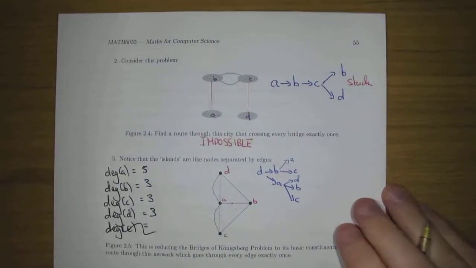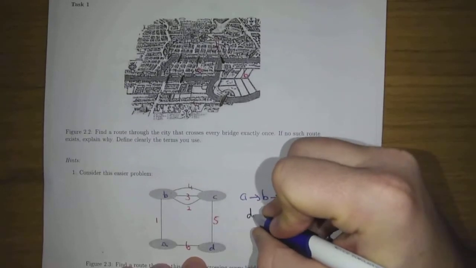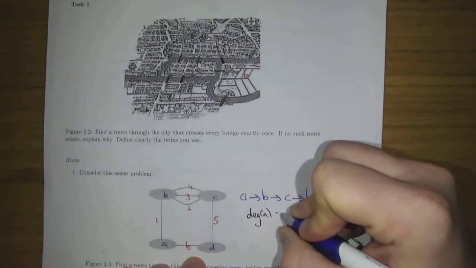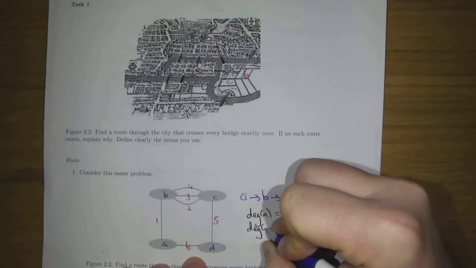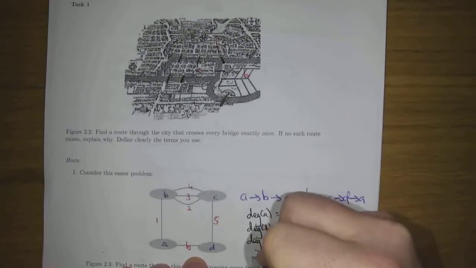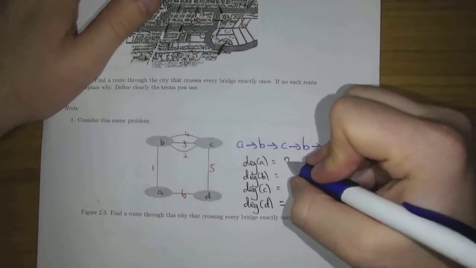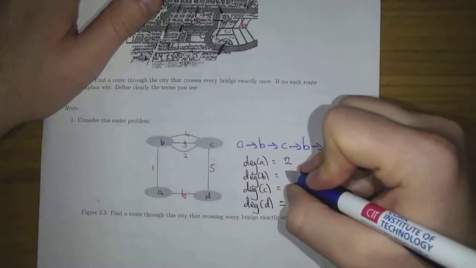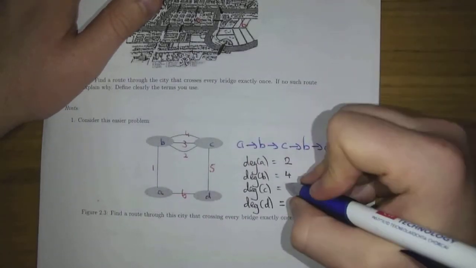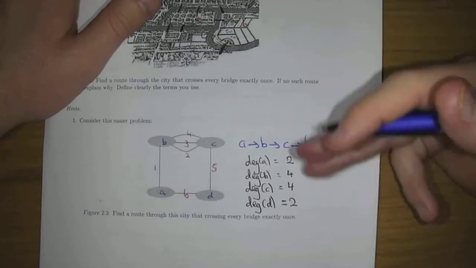for example, we might look at the degrees in the other graphs that we looked at. So in this one, we've got ABC, so degree of A, degree of B, degree of C, degree of D. And we don't want to write, by the way, A equals, so that's not very good math. So 2, B is 4, C is 4, and D is 2. So that one is fine, because they're all even.